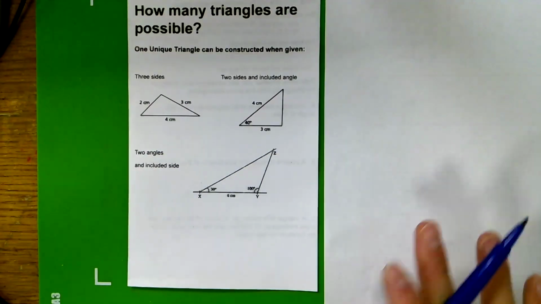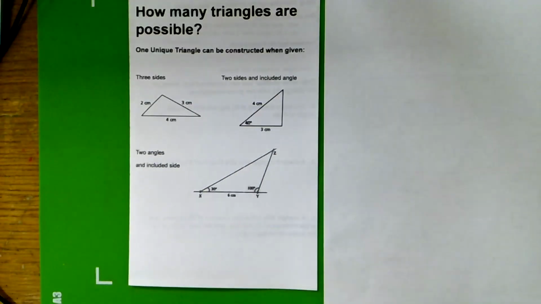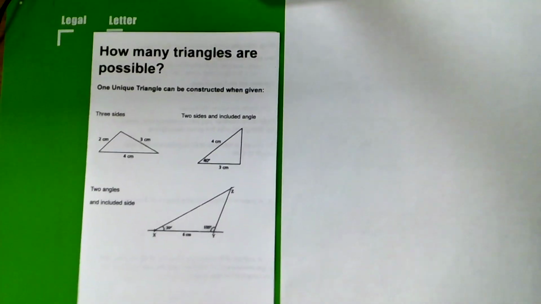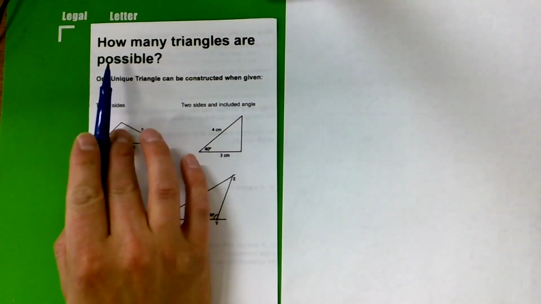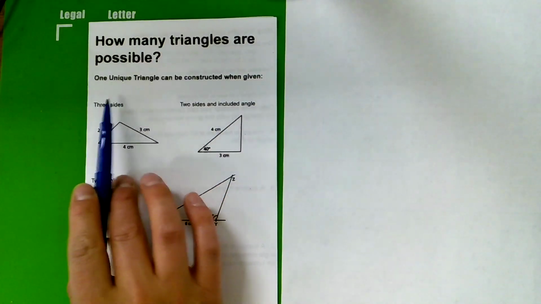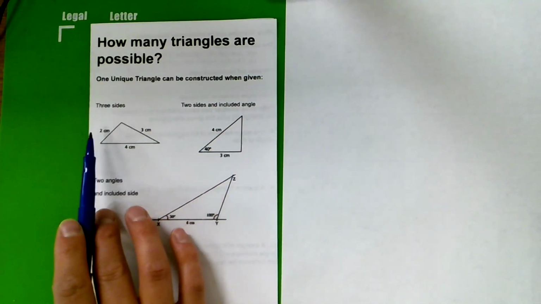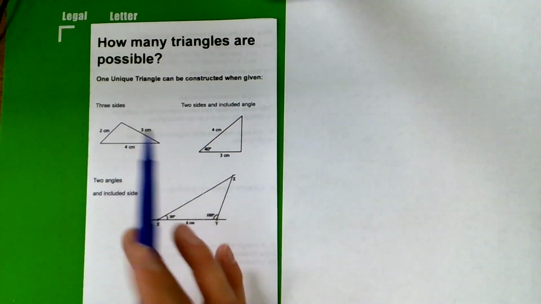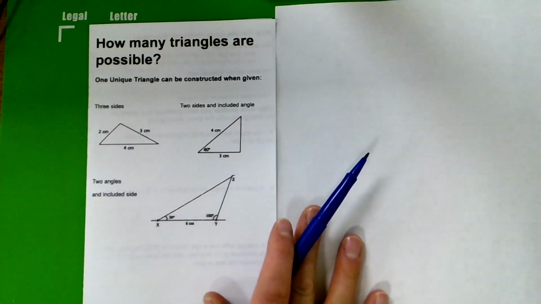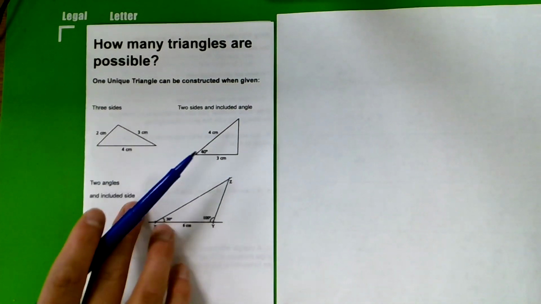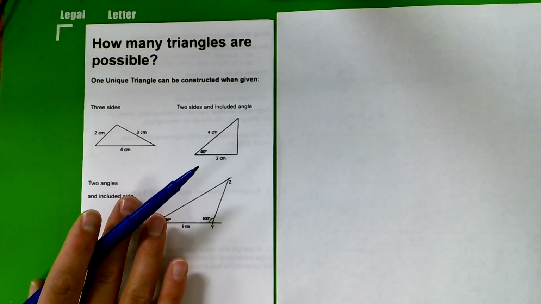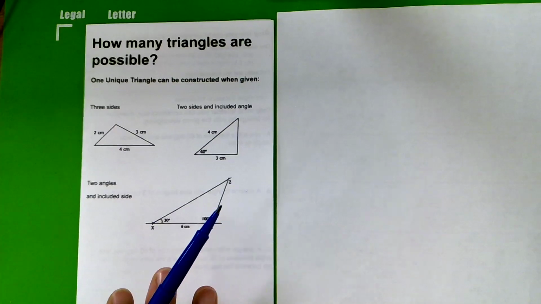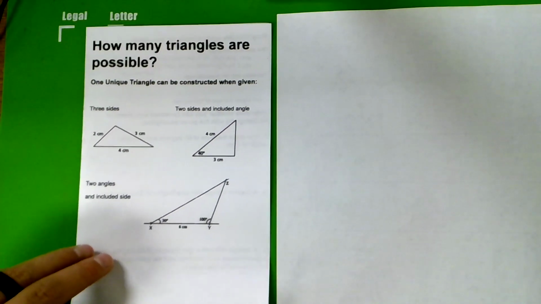Today is Tuesday, November 7th, and we are talking about conditions in which triangles can be made and how many triangles are possible given some conditions or some criteria that are given to you. But before we do that, I want to quickly review what we've talked about already with triangles and we did with our straw activity and our corner ripping activity yesterday, Monday, November 6th.